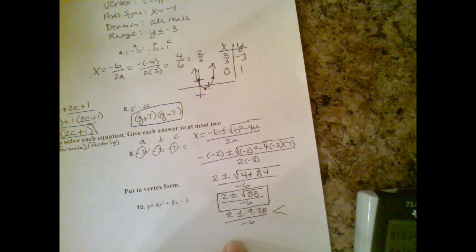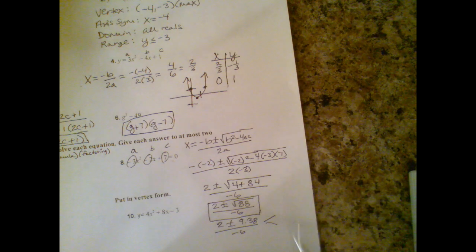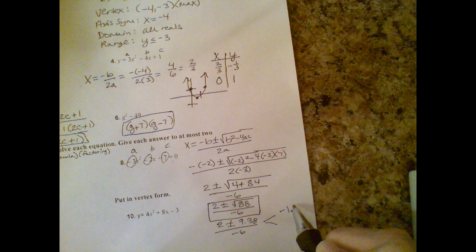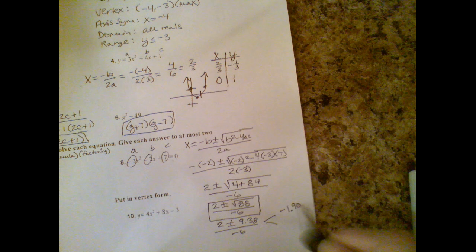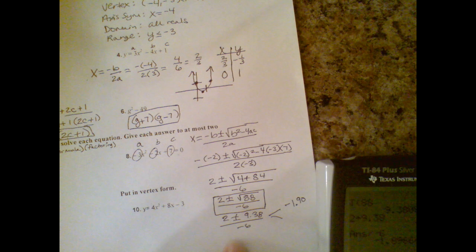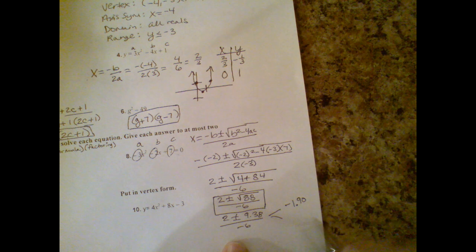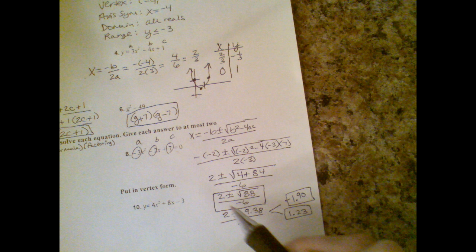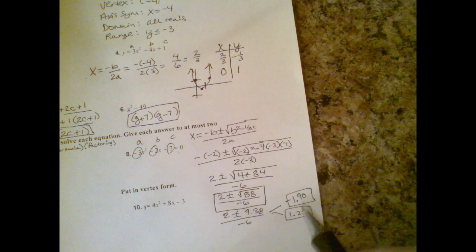So if we take 2 plus 9.38, click enter, divide by negative 6, we get negative 1.896, so we'll just round to the hundredths place. And then if we subtract now, 2 minus 9.38 divided by our negative 6, we get 1.23. So again, I would either accept this as a final answer, or you can reduce it down to the decimals.